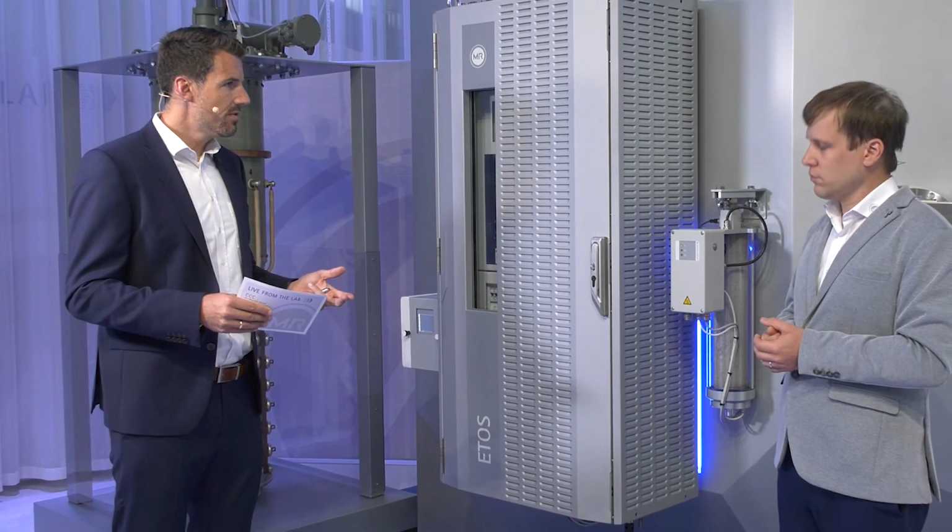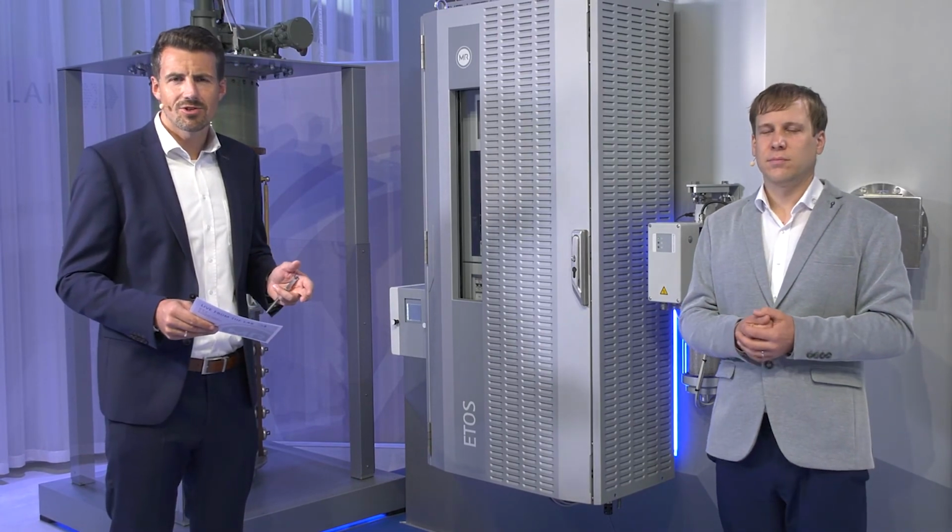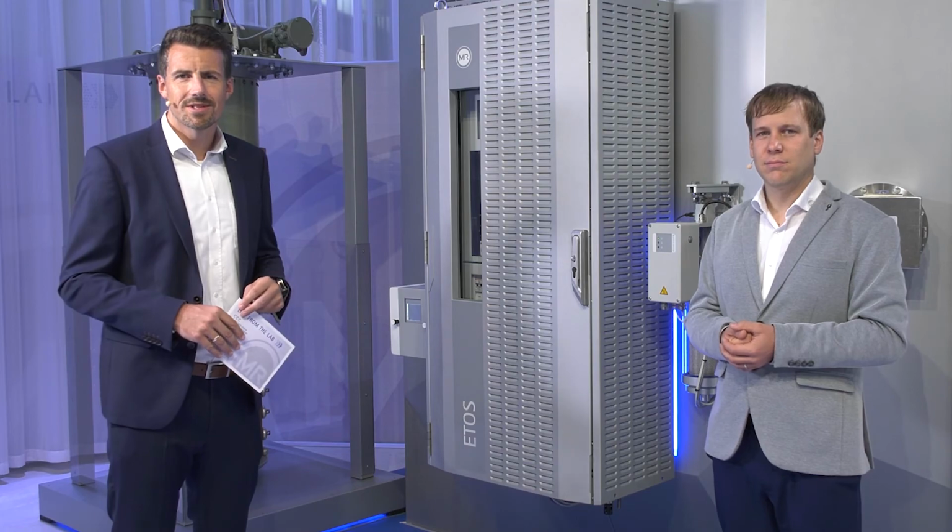Thank you. I think we got the point here, the added value of the combination of data. So thank you, Peter, for giving us an inside view about function packages available with ETOS. You're welcome. Thank you.